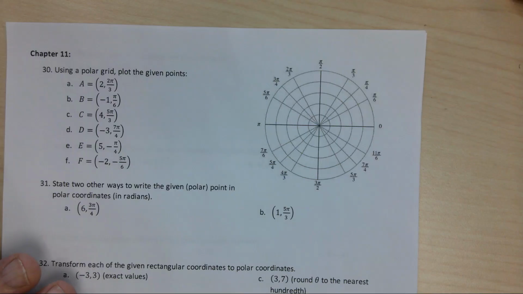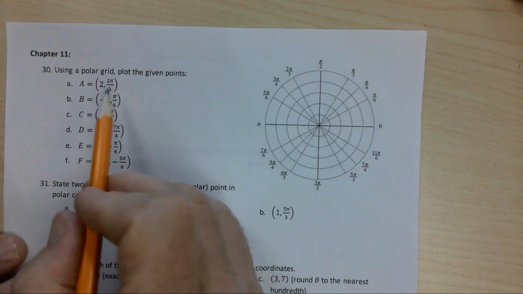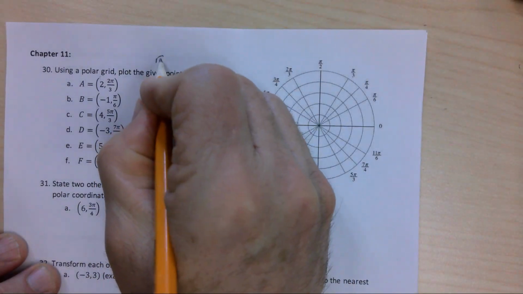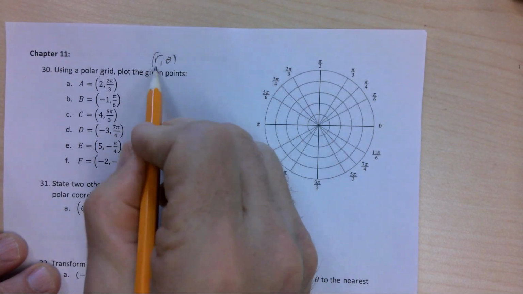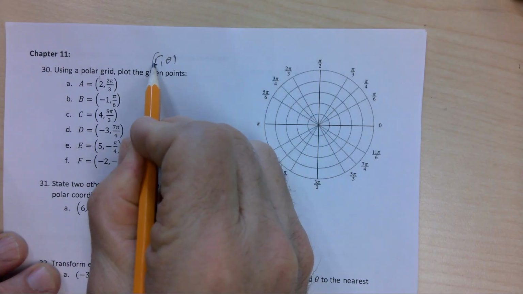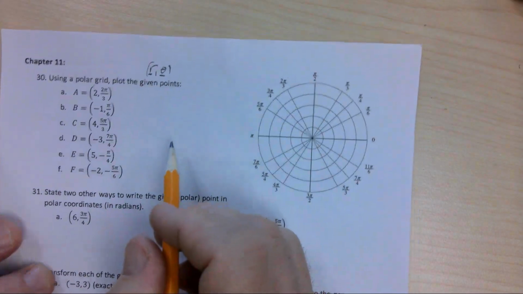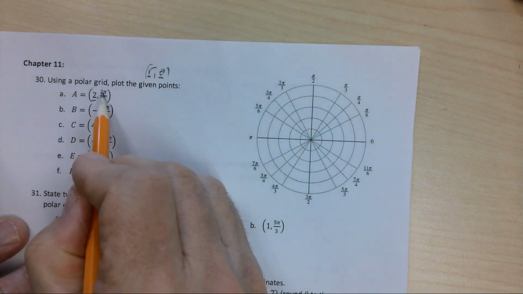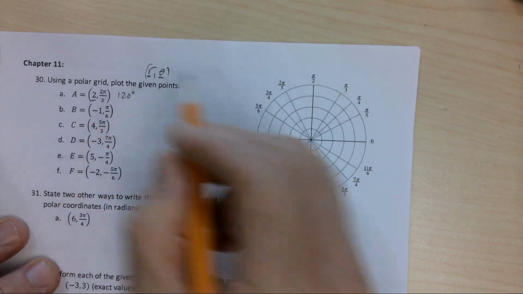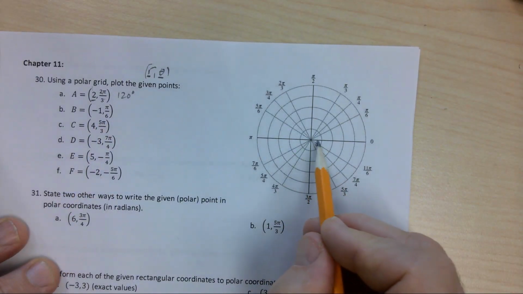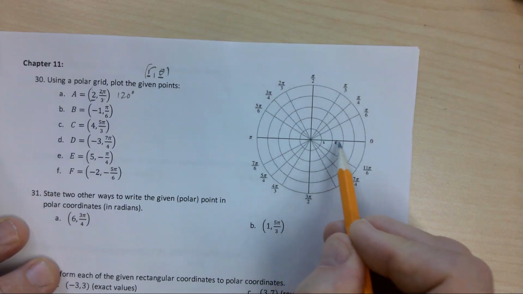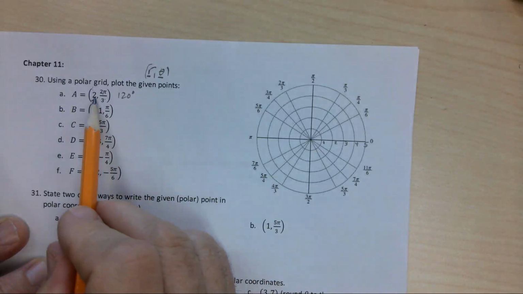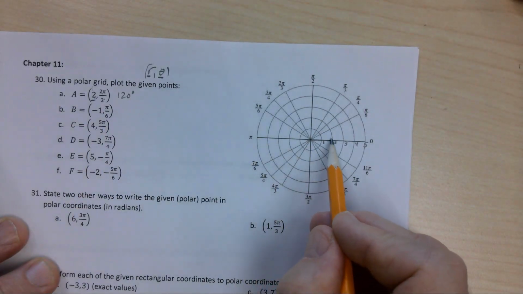Unit 11, final unit. Using a polar grid, plot the given point. So remember, it's r, theta: the length of your radius, the spinner hypotenuse, and how far to spin your spinner. So 2 pi over 360 times 2 is 120 degrees. So our spinner, this is 1, this is 2, this is 3, this is 4, this is 5, is 2 units long. So it's right there.